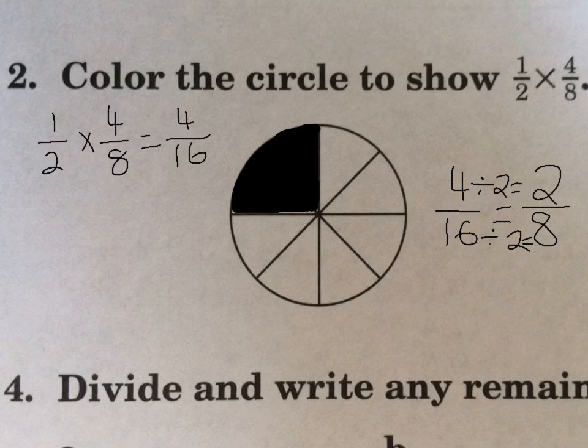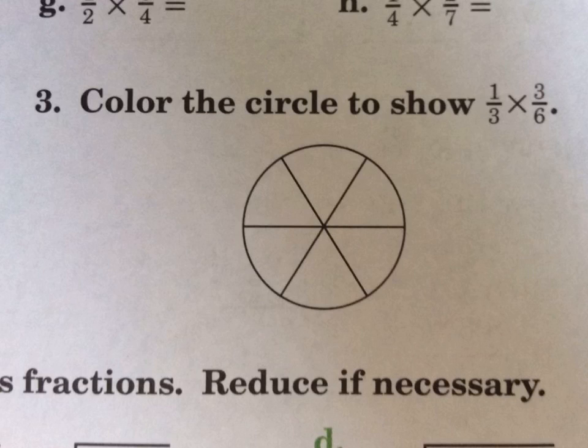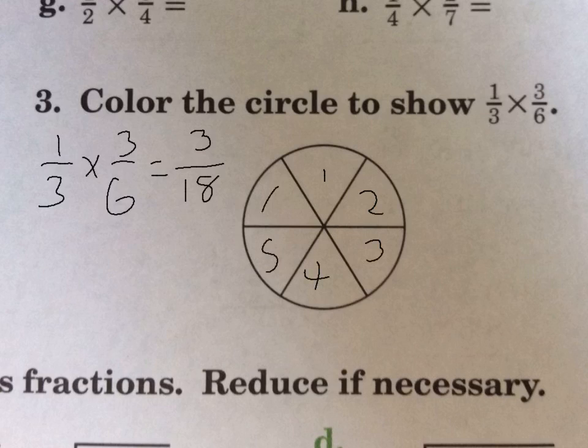Okay, now let's look at number 3. Same thing happening here. Number 3, we have 1/3 times 3/6. We get an answer of 3/18. Now it looks like we're only working with 1, 2, 3, 4, 5, 6. So we need to take our 3/18 and figure out how it can go into a fraction that would look like this. We've got to figure out what that answer would be right there.